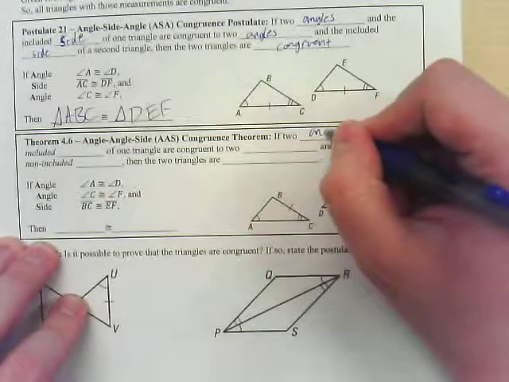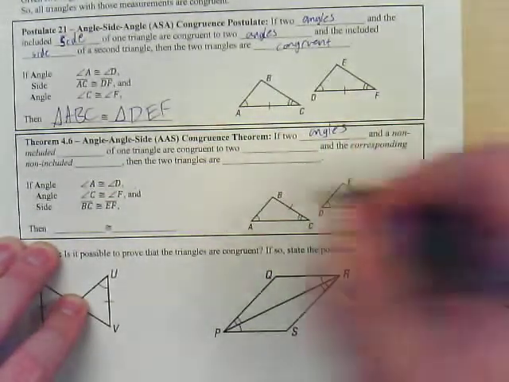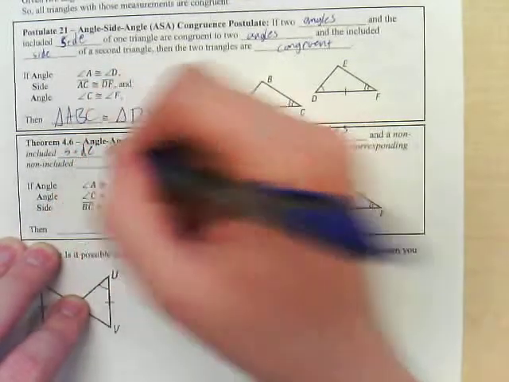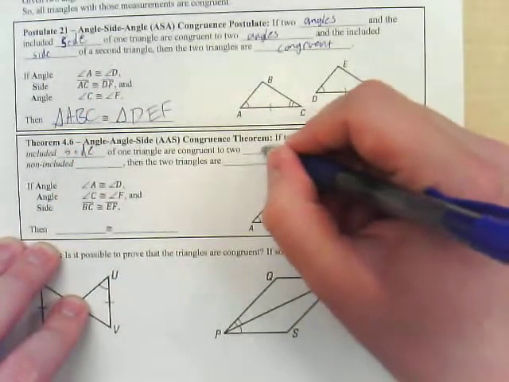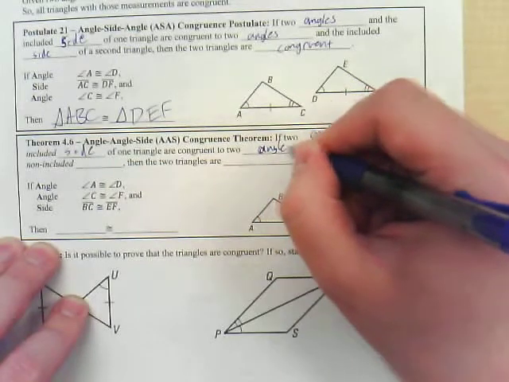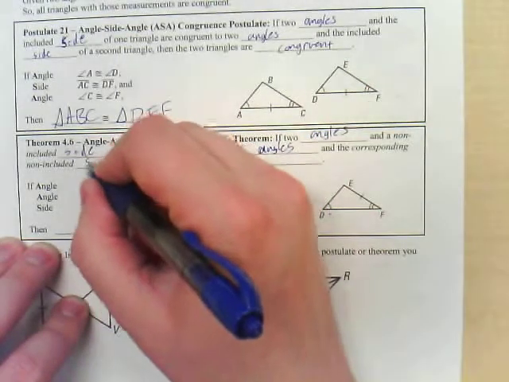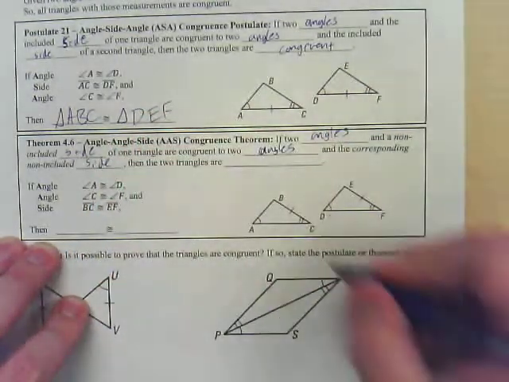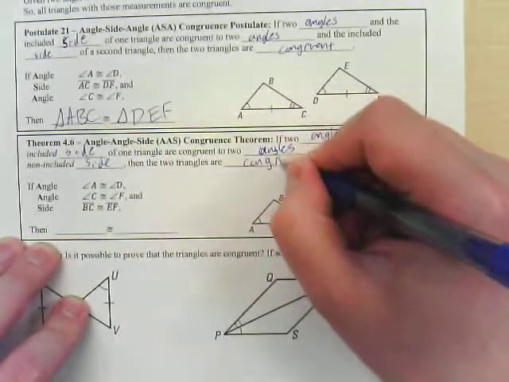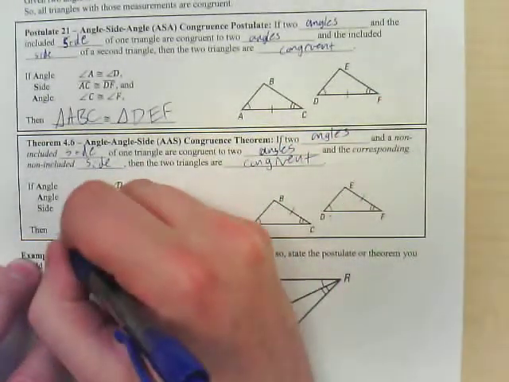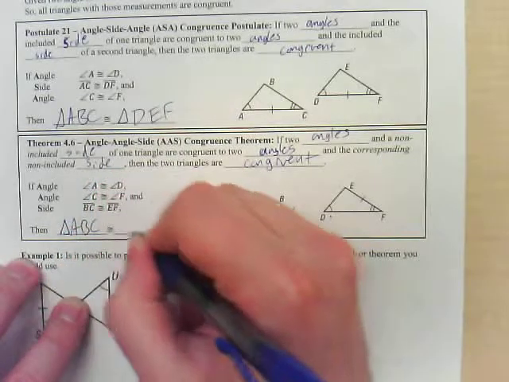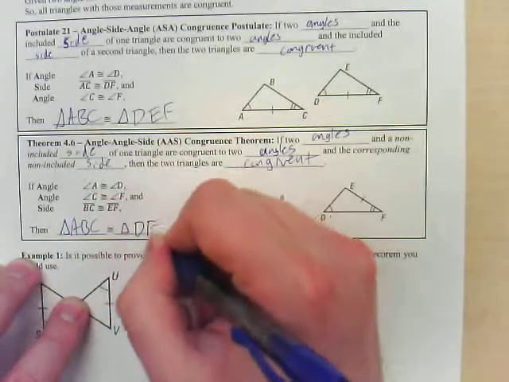So if we've got two angles and a non-included side of one triangle congruent to two angles and a non-included side of another triangle, then the two triangles are congruent. And so we can say that triangle ABC is congruent to triangle DEF.